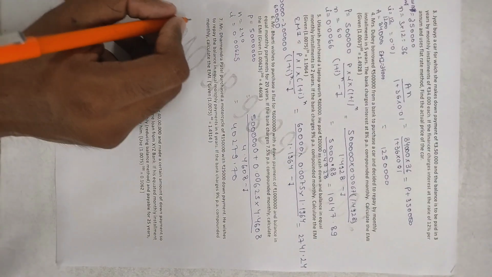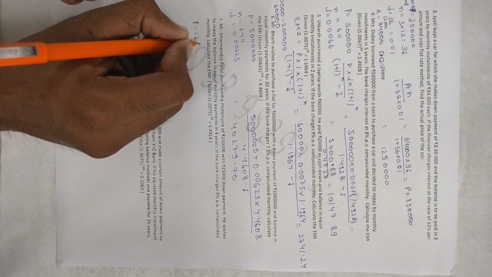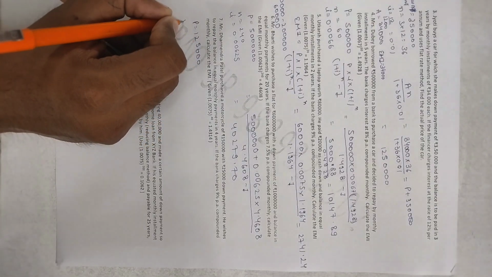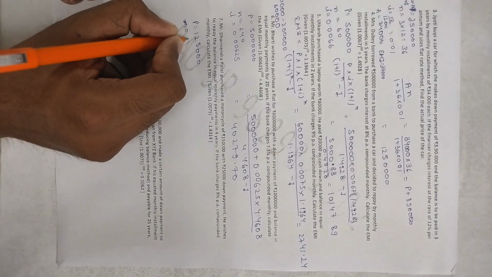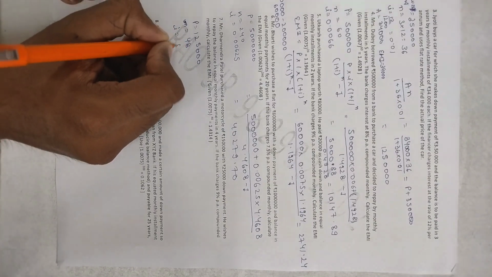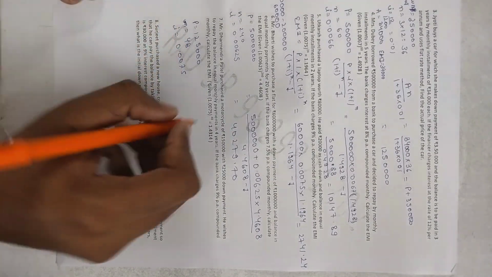Seventh question is Mr. Dharmendra Patel purchased a motorcycle of 1,50,000 with 25,000 down payment. He wishes to repay the balance in equal monthly payments in 4 years. If the bank charges 9% per annum compounded monthly, calculate the EMI. Here we are also using the same formula. P is given, N is 48, I is 0.0075.